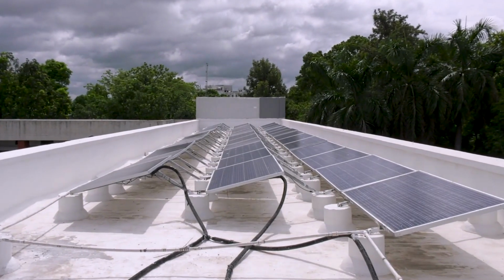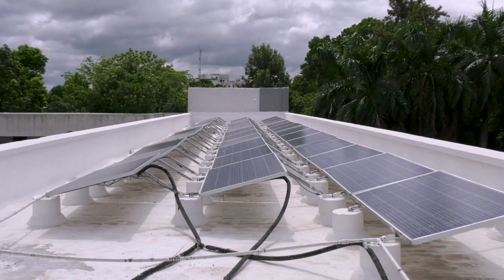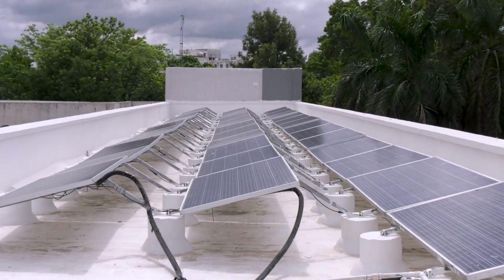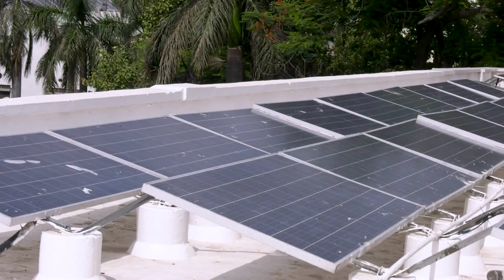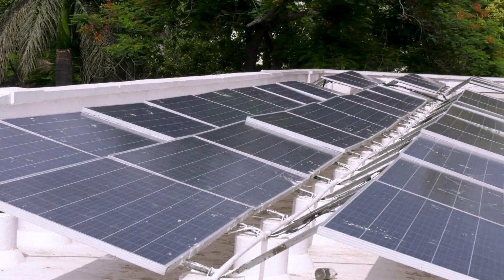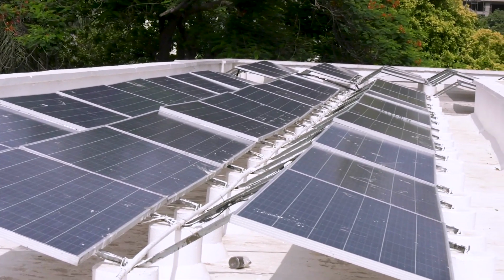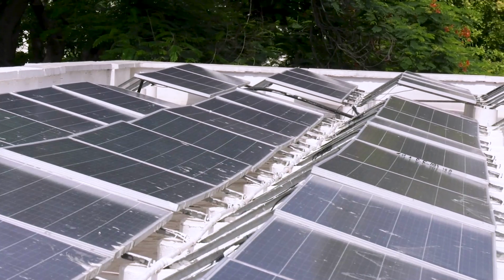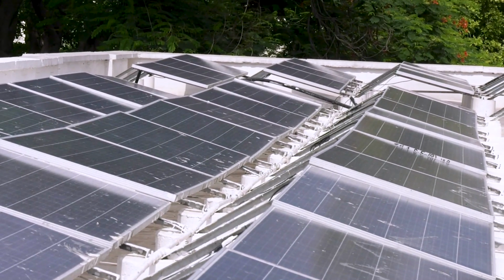Now let us move to the next part, the rooftop solar PV. Here we can see various solar PV connected in series. All the solar PVs have different ratings. All the departmental buildings, offices and hospitals and some hostels are equipped with solar PVs on this campus. Each panel has a capacity ranging from 250 to 400 watt.